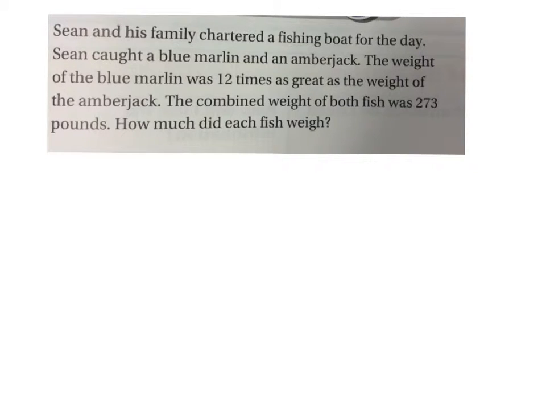Now, what is the first thing we always do when we are faced with a word problem? Harshita? Before we ask ourselves if it's addition, subtraction, multiplication, or division, what is the very first thing we need to make sure we do? Shreya? To ask ourselves what the problem is asking. So what is the problem asking here, Karan? How much did each fish weigh? We want to know how much each fish weighed.